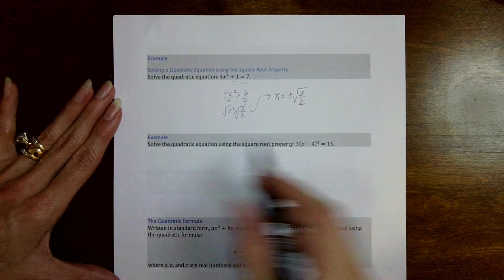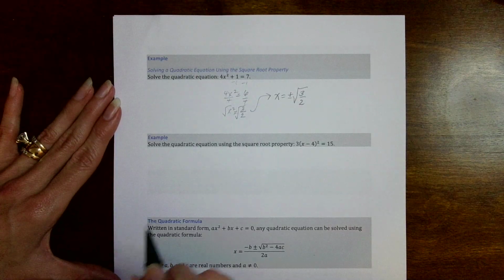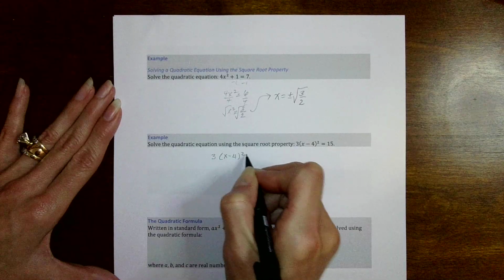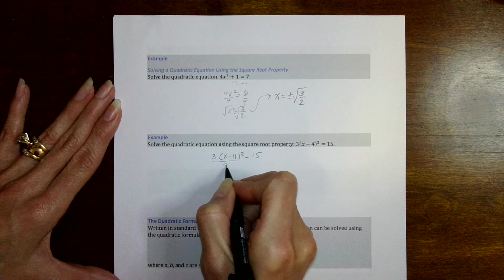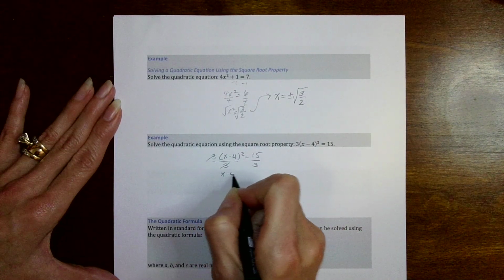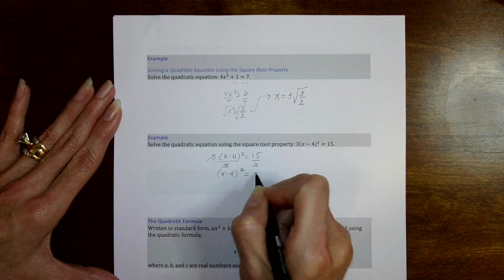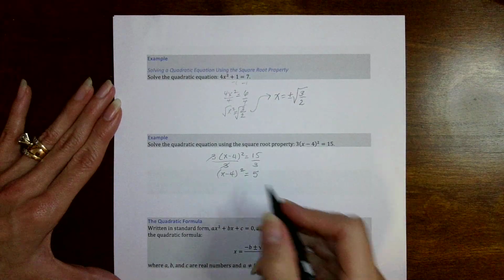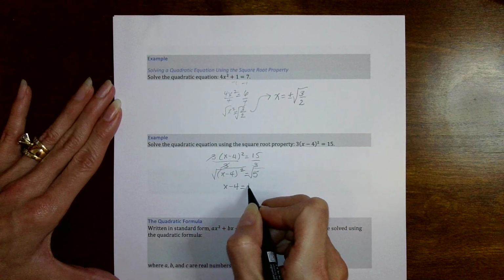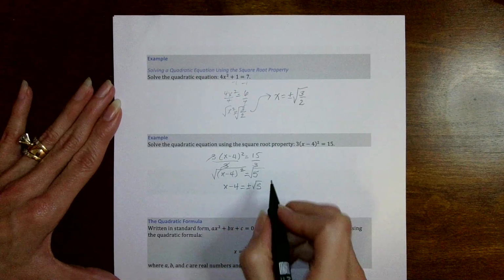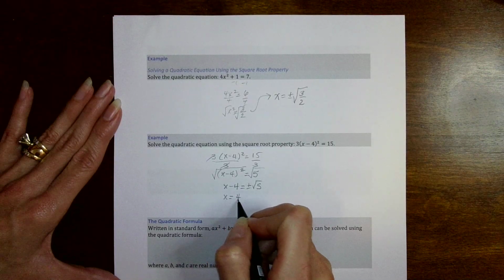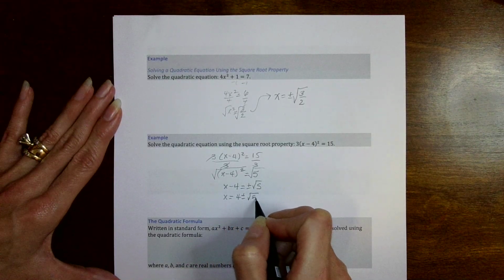Alright, so now they want me to use the square root property on this one. I'm going to divide both sides by 3 because I want all the numbers on one side. And that equals 5. And I'm going to square root both sides. And I get x minus 4 is equal to plus or minus the square root of 5. I want x on one side, everything without an x on the other. So this is x equals 4 plus or minus the square root of 5.